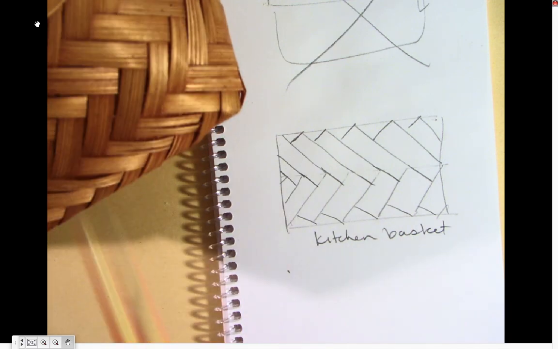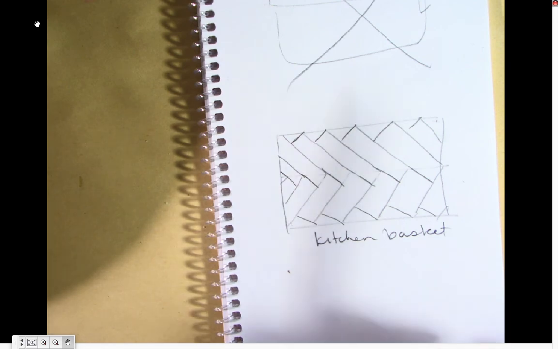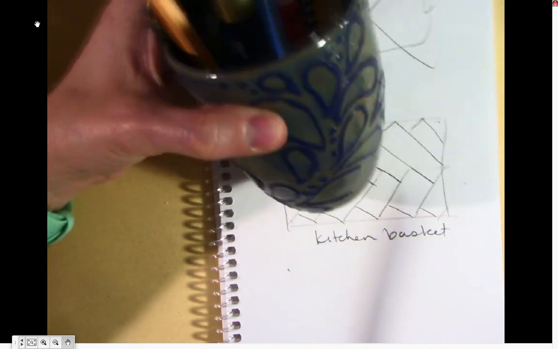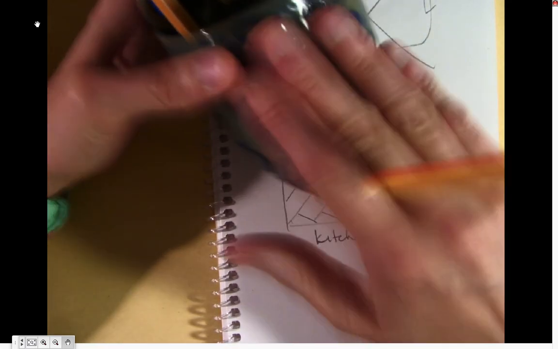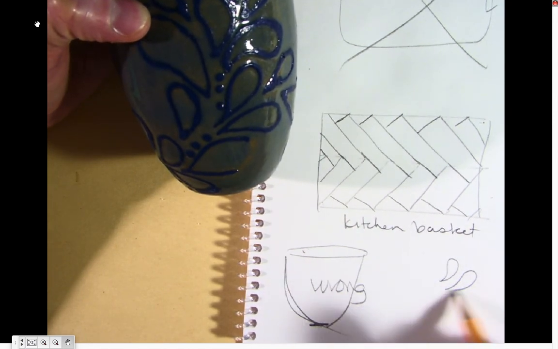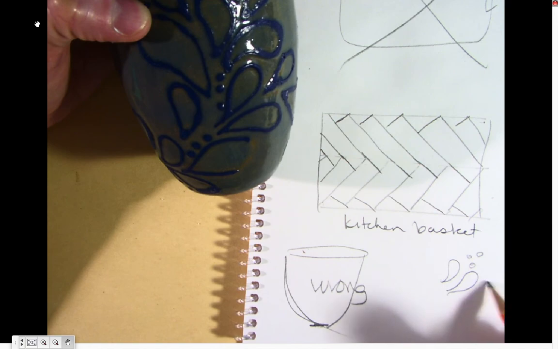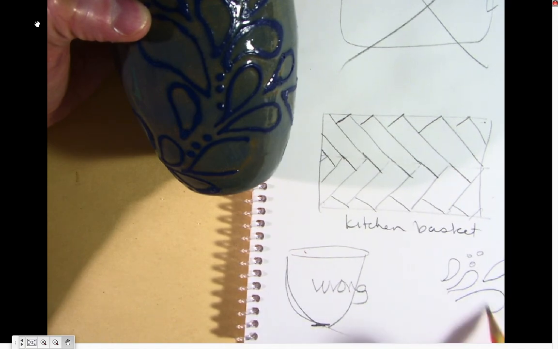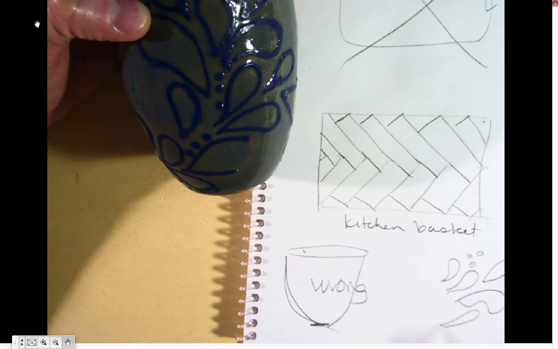Okay. I want the texture, not the object. Some of you are just finding objects with texture and drawing them. Like, oh, here's this cup. If I feel it, there's actually this pattern textured on it. I'm not just going to draw this cup like this. That's not really what I'm looking for. Okay? Wrong. I want the texture on it, and that's actually what this is here.